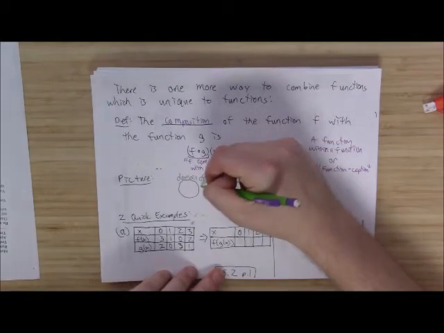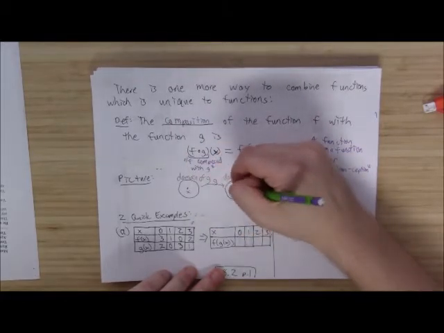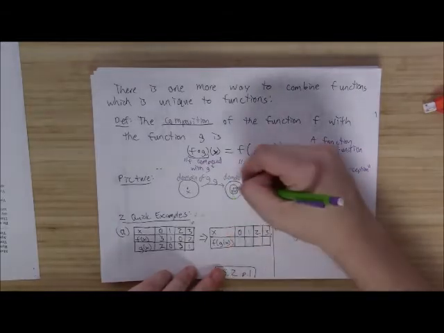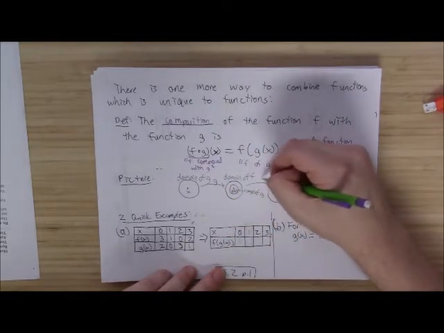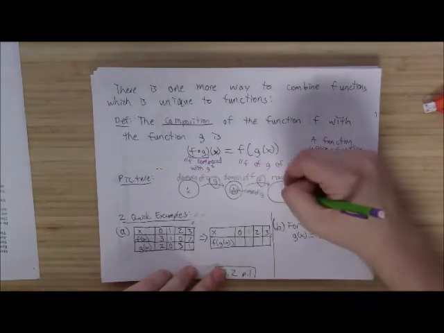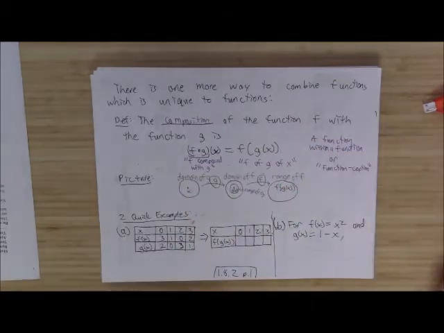And here, what happens? Well, g takes an element x over here to some g of x in the range. But then that gets sent over here by f to an element f of g of x, just like g takes x to g of x. Okay?